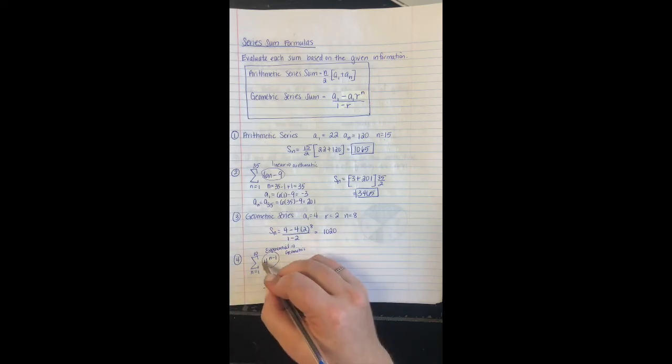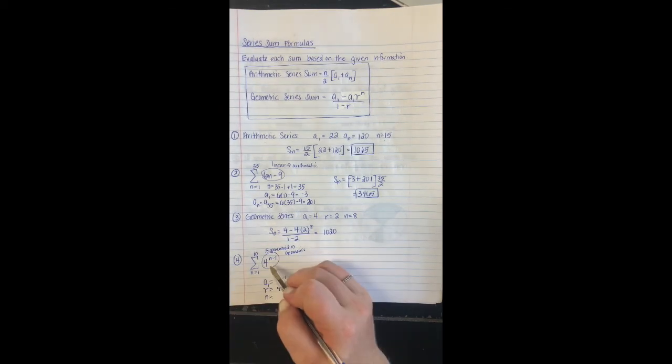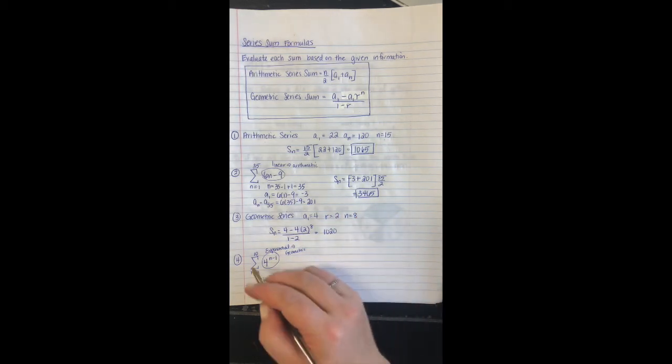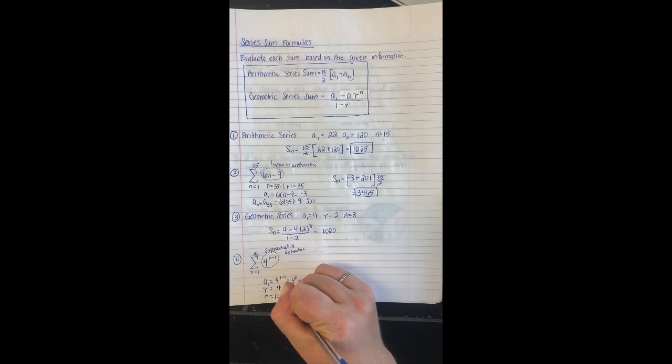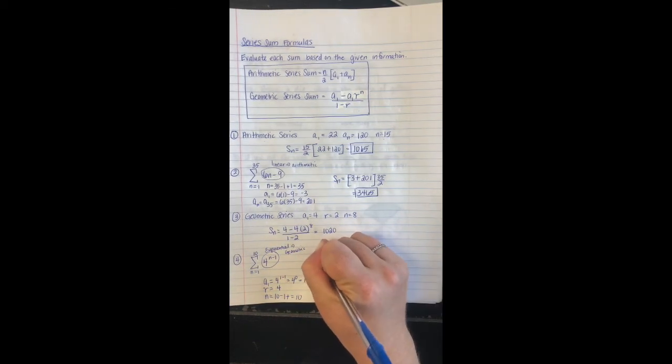My common ratio is actually the base of that exponent, which is 4, or you could figure out some of the next couple terms and then do a term divided by the previous term. N is top minus bottom plus 1, so N equals 10, and now I plug into my formula.